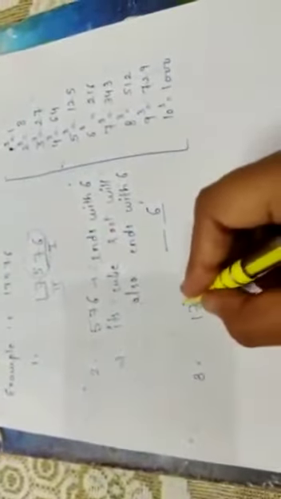It means its cube root will also end with 6. So here we were having these two groups, and at the place of this we are having 6 here.